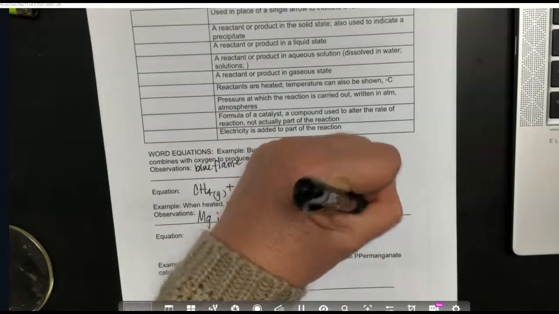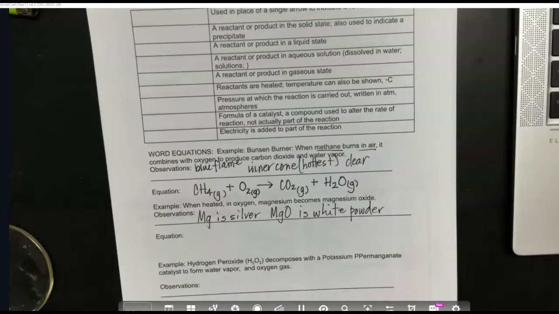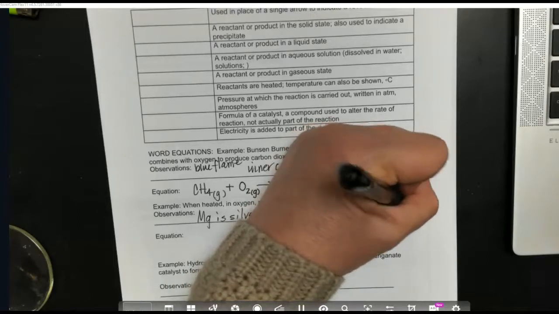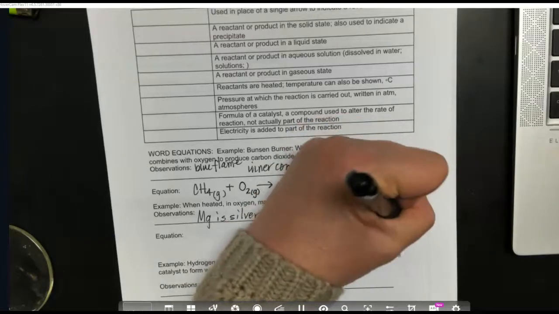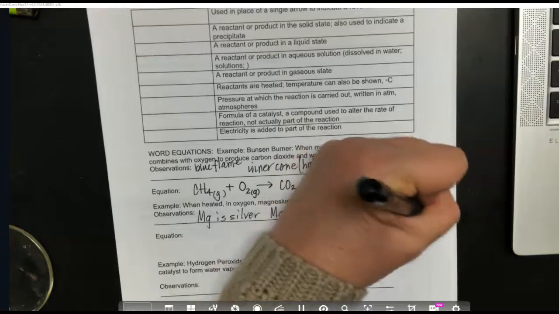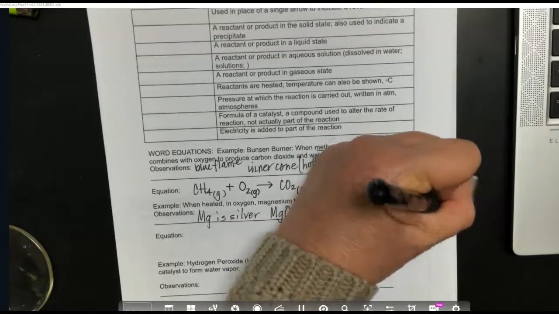All right, what was the other main observation we had from this reaction? Bright white light. Bright. Can you repeat what you said at the beginning? About the observations? Yeah. Okay, I said that magnesium was silver and magnesium oxide was white.